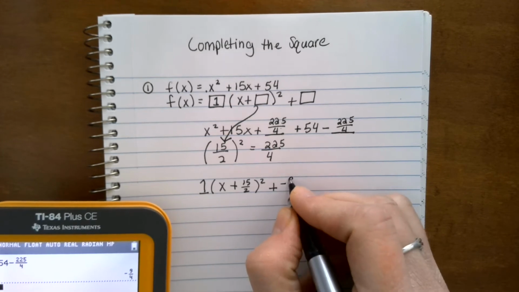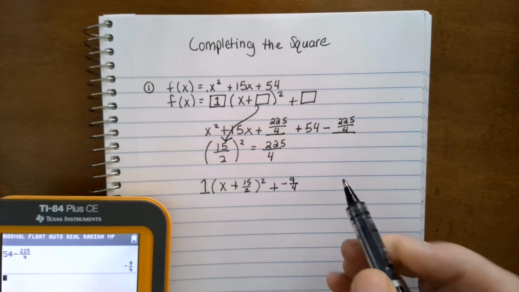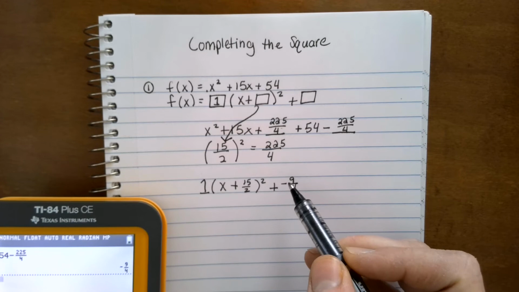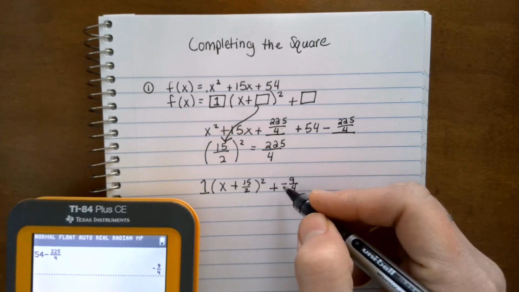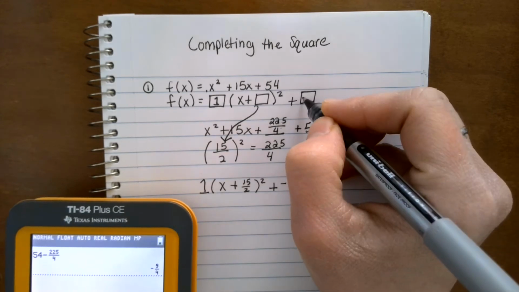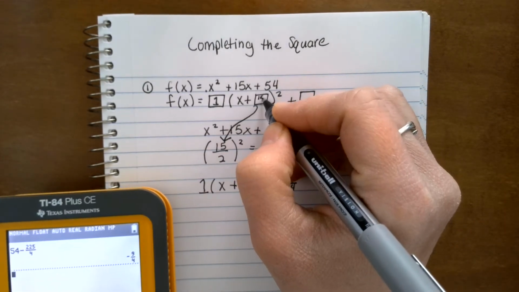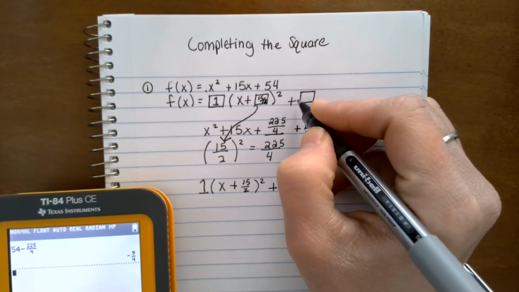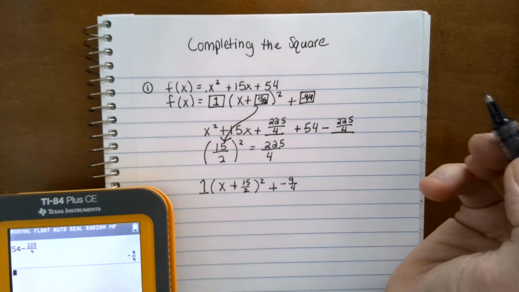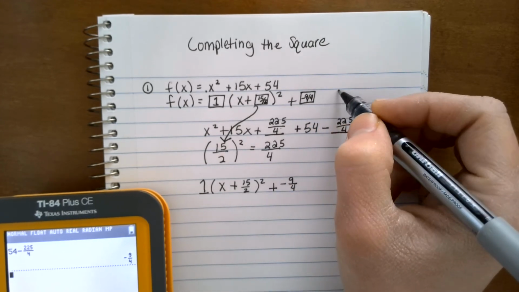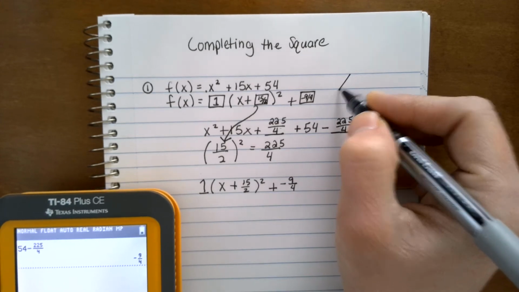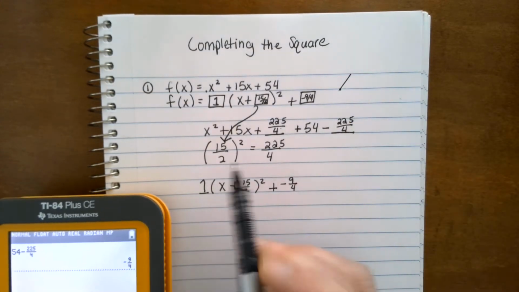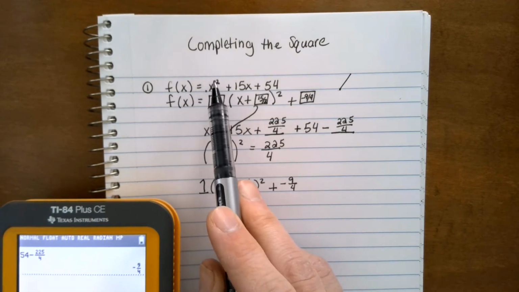So minus 9/4. Now, normally we would just write minus 9/4 instead of plus negative 9/4, but if the number is negative, then you would put the negative in the box. So in the box here we'll have 15 over 2, and then negative 9/4. In Khan Academy, you can just use the slash symbol for division or for a fraction bar. All right, so that's an example where the leading coefficient is 1.